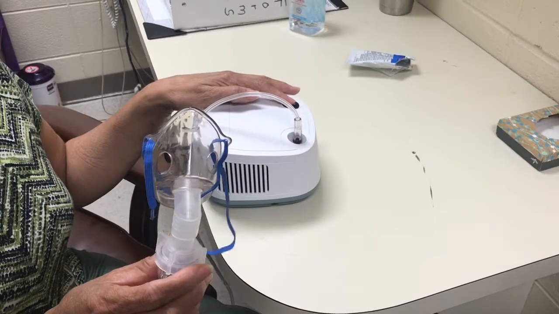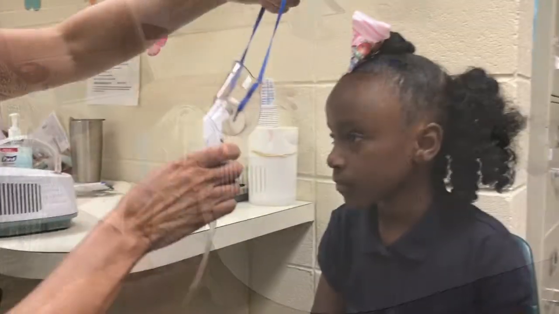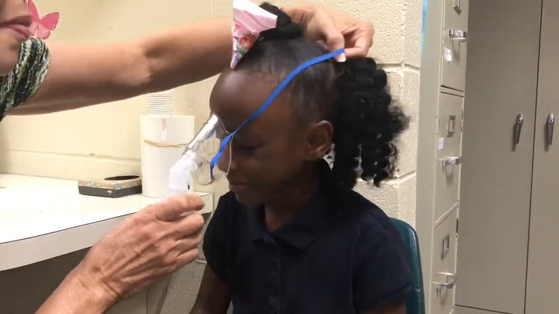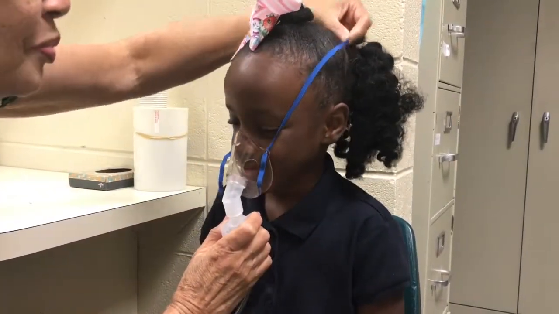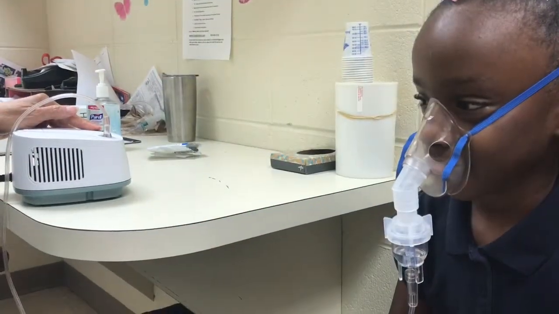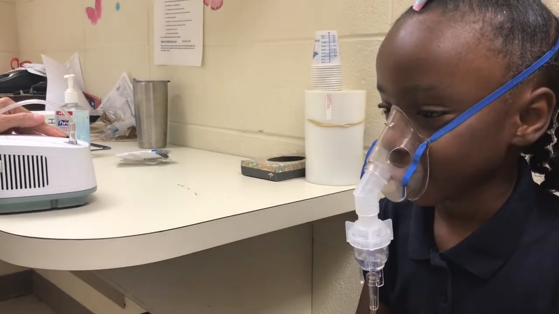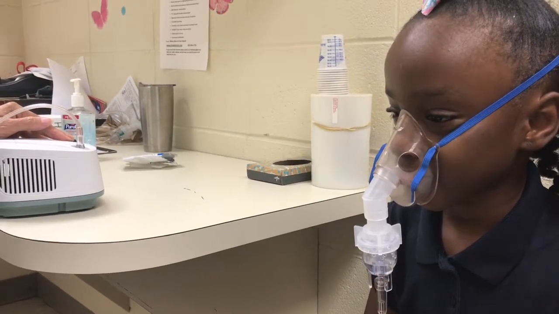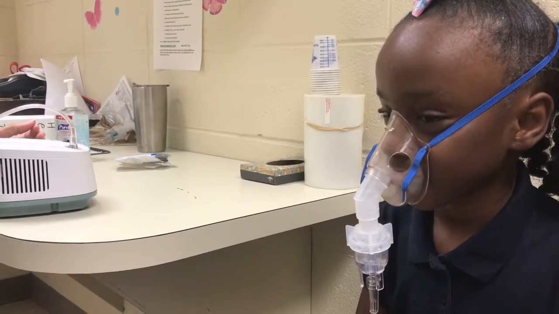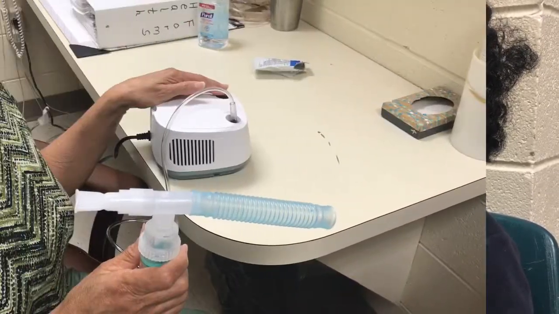Now it is time to begin the albuterol nebulizer treatment. For the small child, apply the mask to the face by securing it with the attached elastic band. Encourage the child to breathe slowly and deeply to get as much medication into the lungs as possible. Albuterol normally works quickly to open the airways to get oxygen into the lungs. At this point, parents and/or EMS should be en route to pick up the child.